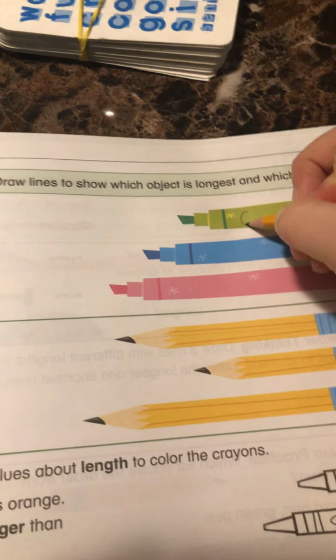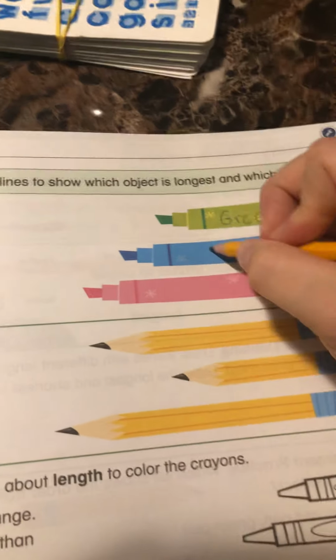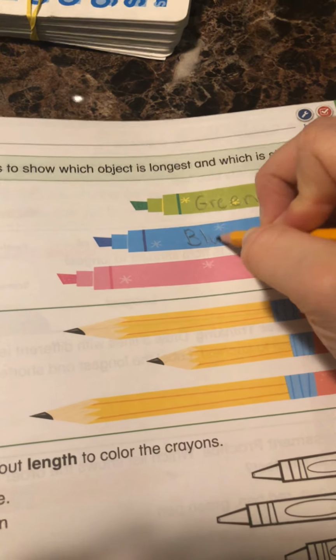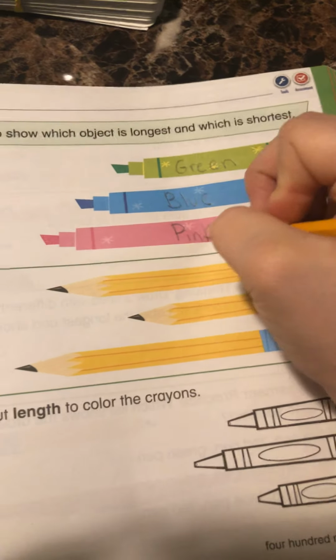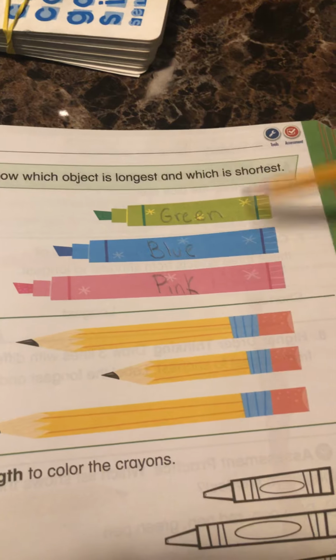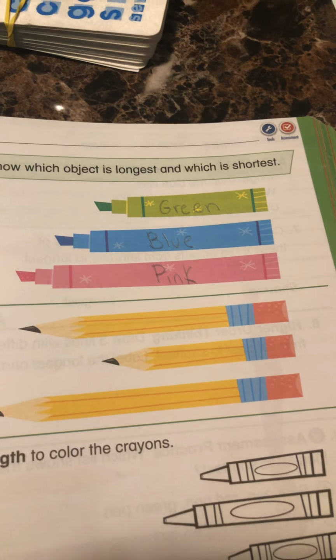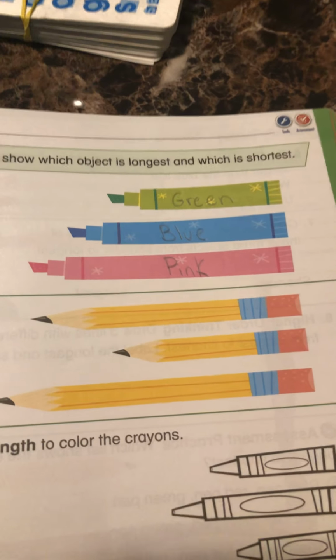So we're going to say this is the green, this is blue, and this is pink. So I can write which one I think is the longest without having to draw it. I can say one of these colors is the longest. So I would write the color name and then write the word longest or shortest.